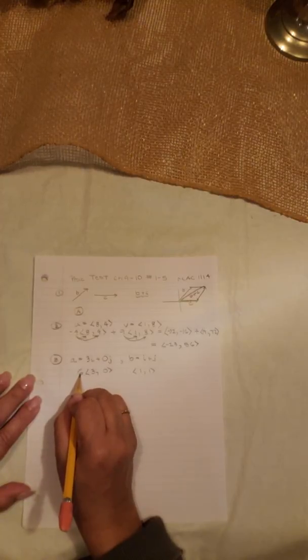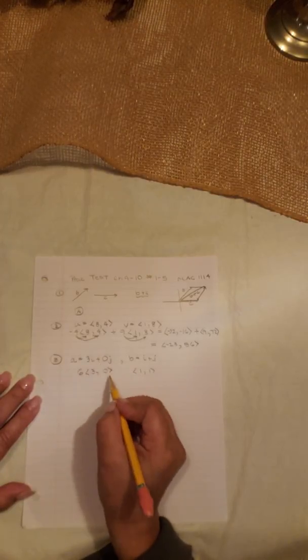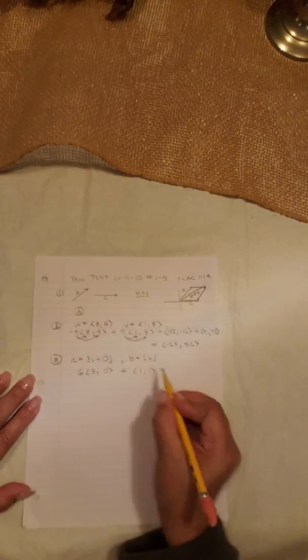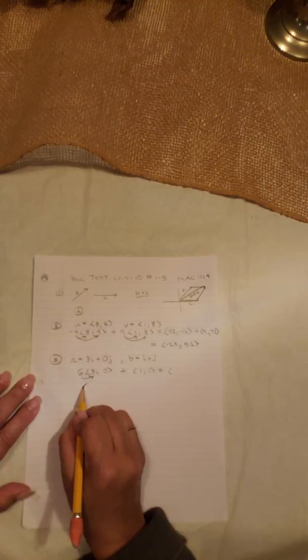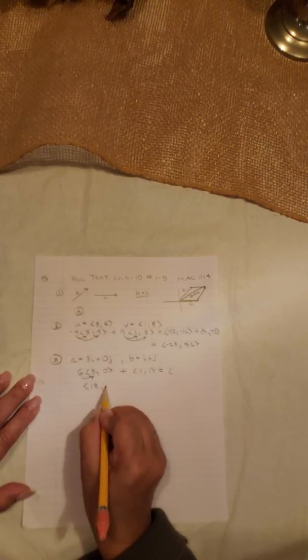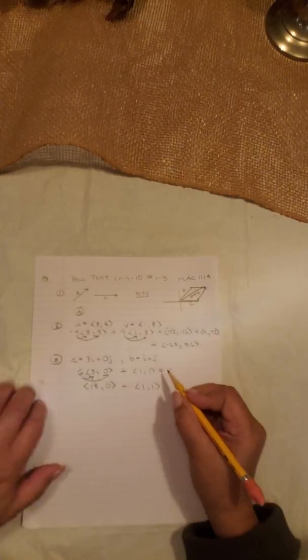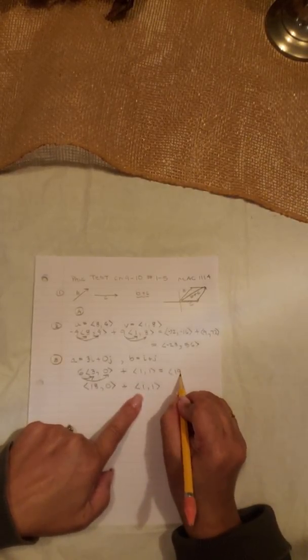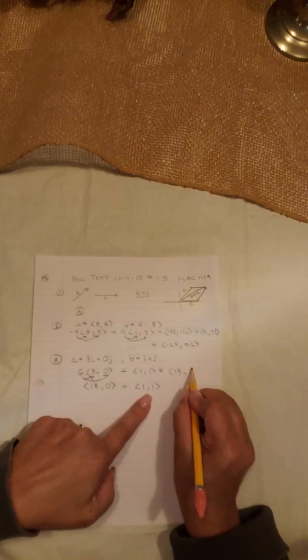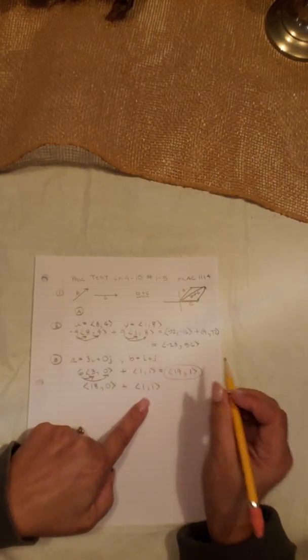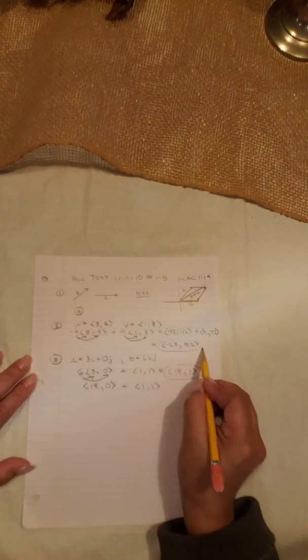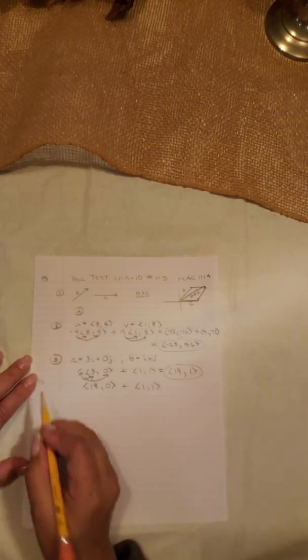Okay, then in this problem you're asked to find 6 times vector A, which is 6 times 3, 0, and you're going to add that to vector B. Okay, so this ends up being 6 times 3, which is 18, and 6 times 0, which is 0, and then you're adding that to 1, 1. So it's front plus front, which is 19, back plus back, which is 1, and this is your final answer.